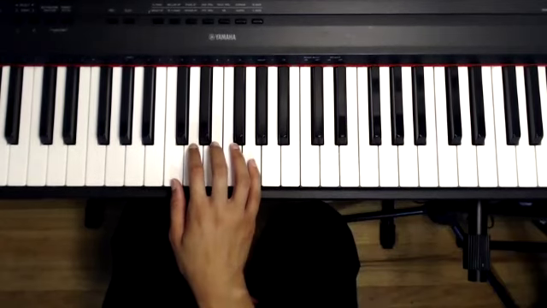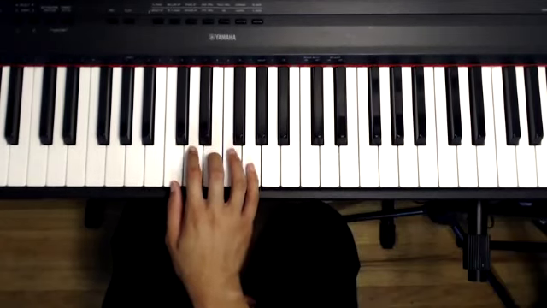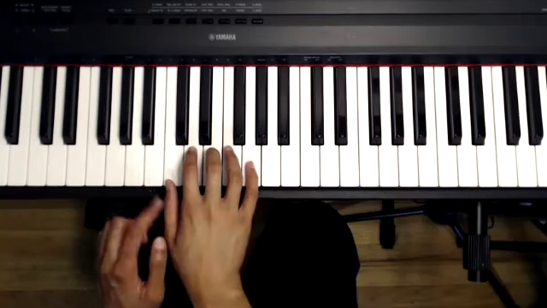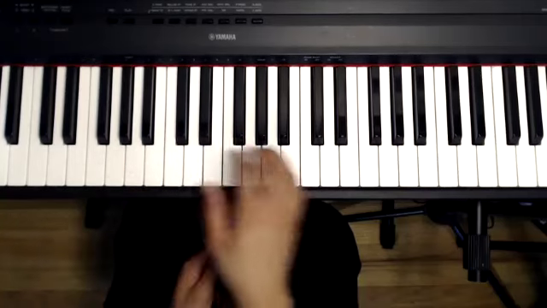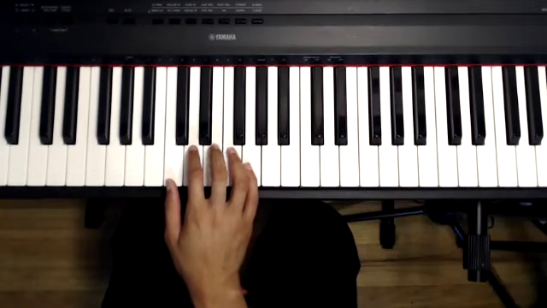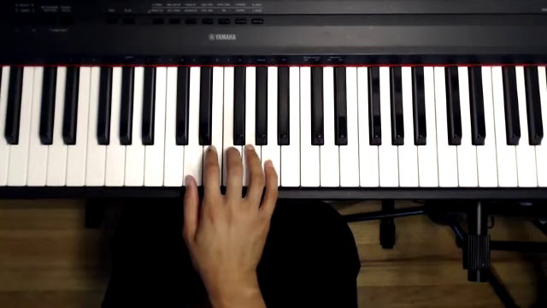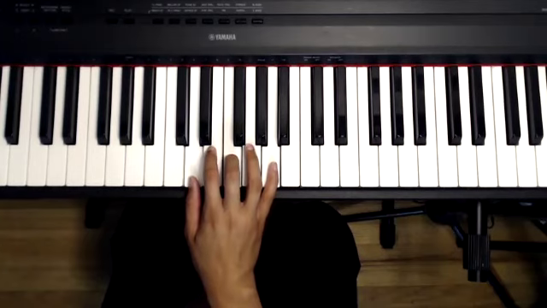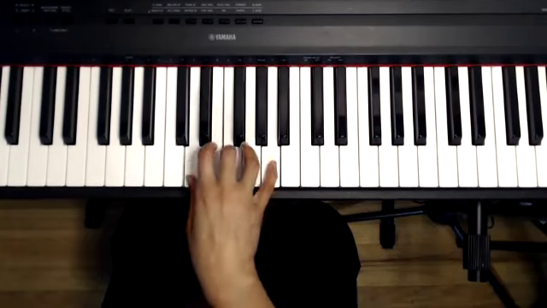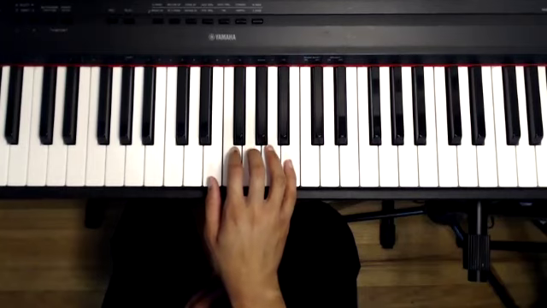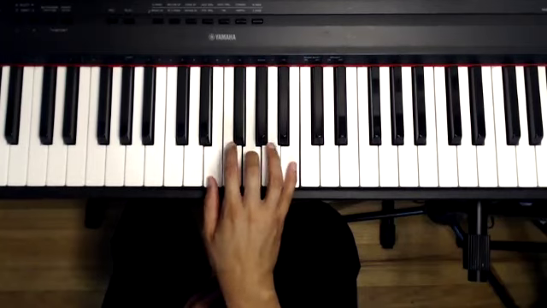So the first 7 chords that you can start practicing with your right hand, again with the same 1, 3, and 5 fingers, you're just shifting up a key. So the C chord, C, E, G. Slide up, D chord, D, F, A. Slide up again, E chord, E, G, B.